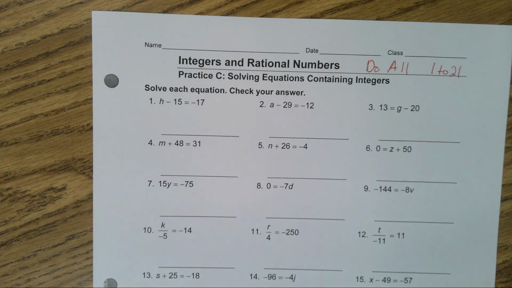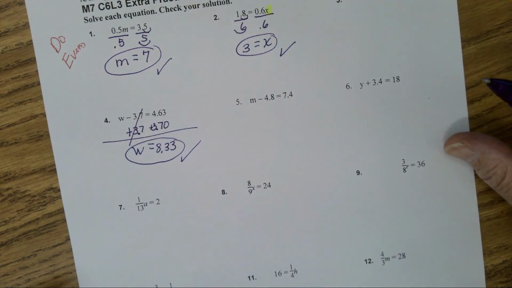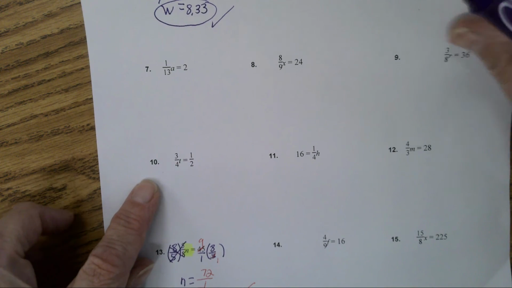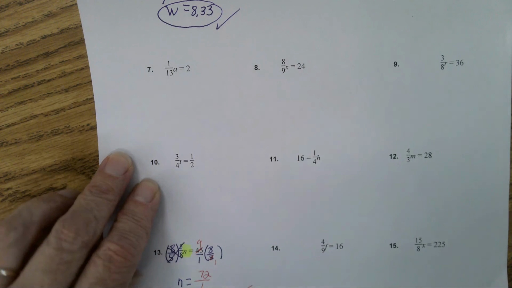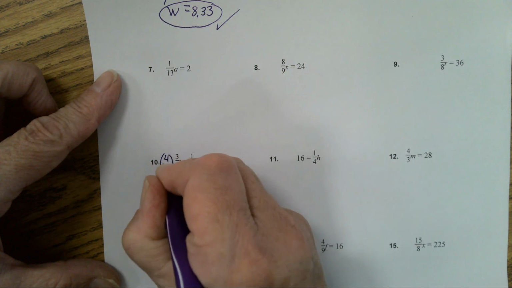Okay, any questions? Yes? So on the fourth row down on the back, how would you do that with the variable inside the fraction? Number 10? Yeah, so on the... Okay, in number 10, we are going to multiply both sides by 4/3.